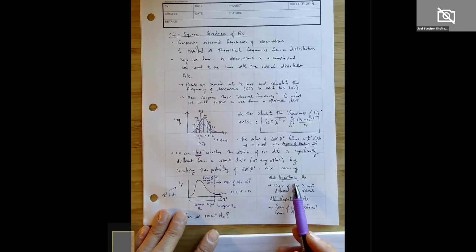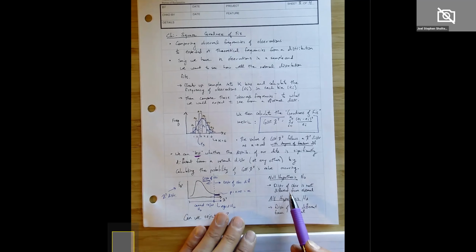The null hypothesis in this case is that the distribution of observations is not different from a normal distribution, or whatever distribution we're comparing it with. Our alternative hypothesis is that the distribution of observations is different from a normal distribution. So you can imagine it's a pretty weak test, because there's a really good chance you're going to be over here. The observations have to be pretty different for you to be on this side of the line and significantly different from what we would expect to see.